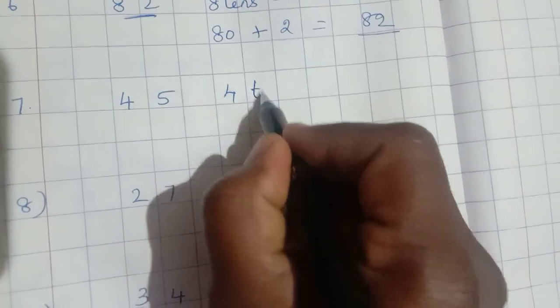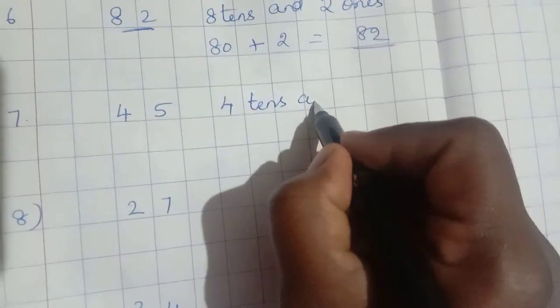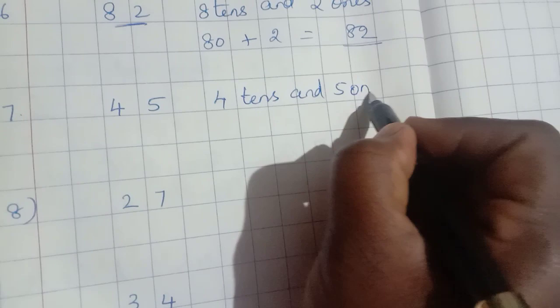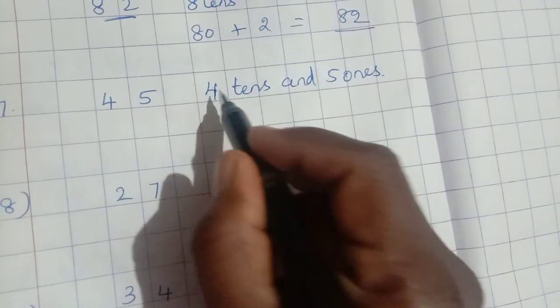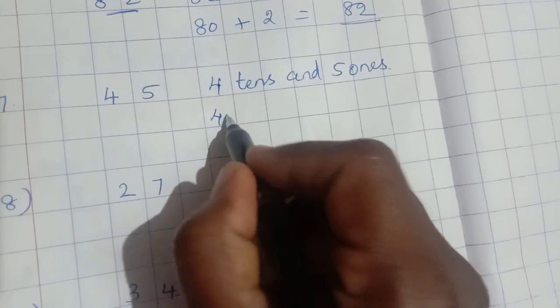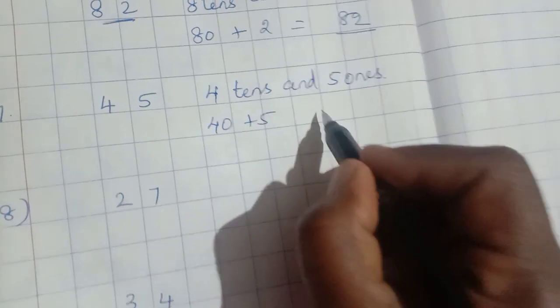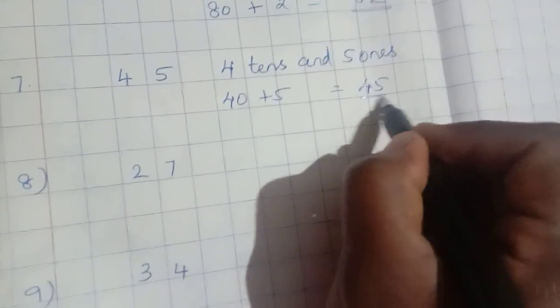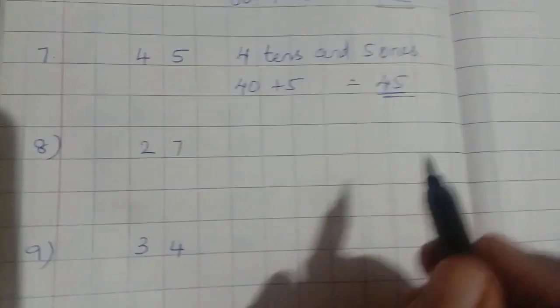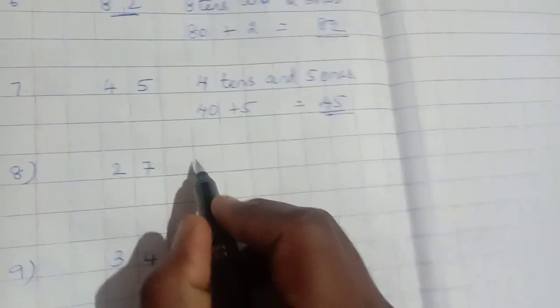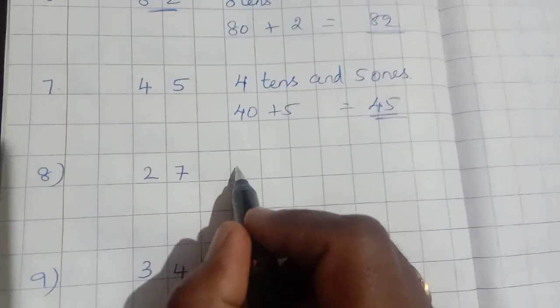The same way 45. 4 tens and 5 ones. 4 tens means what? 40 plus 5 equals 45. Listen carefully. If you have a doubt, you can ask me. Next, 27.